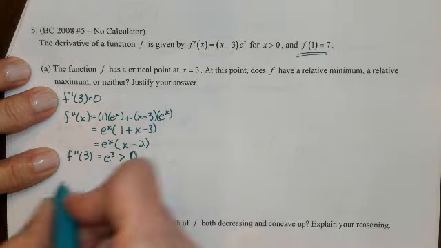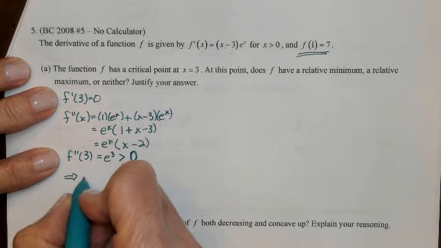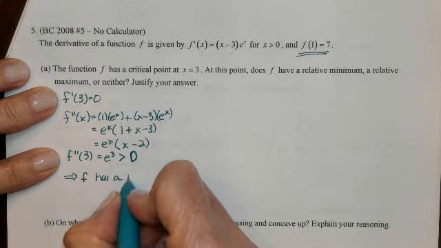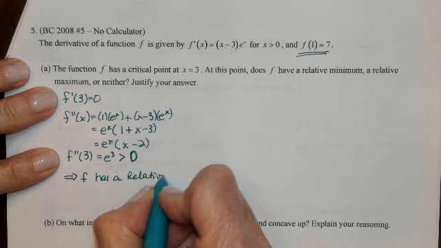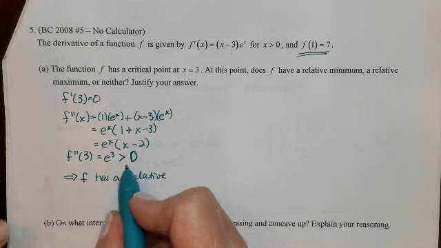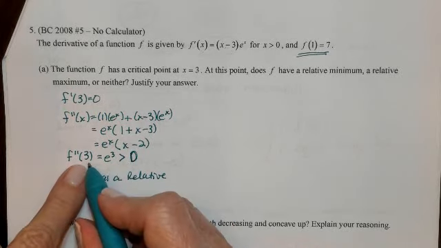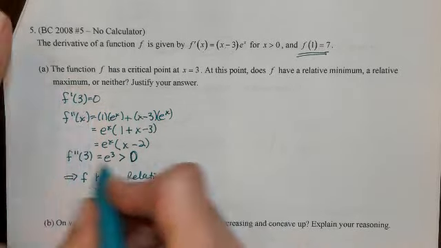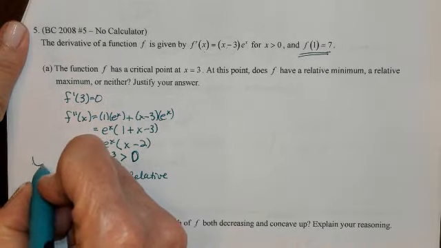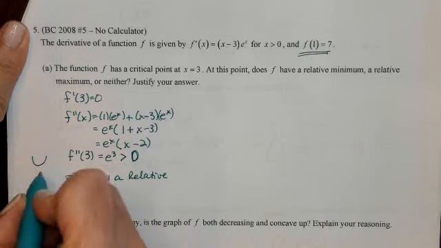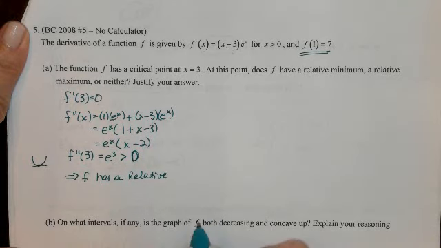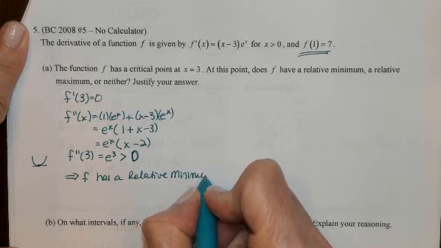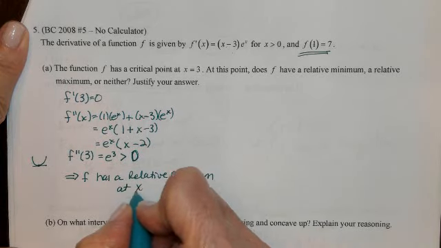So these two things together say that f has a relative minimum, because if f double prime is positive and there's a 0 slope, you're looking at concave up and a 0 slope. It has to be a relative minimum at x equals 3.